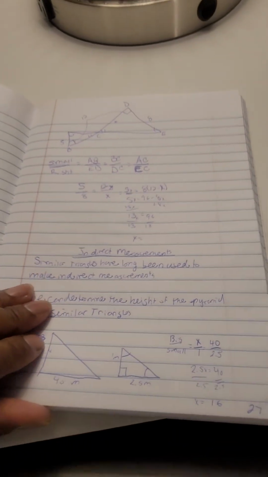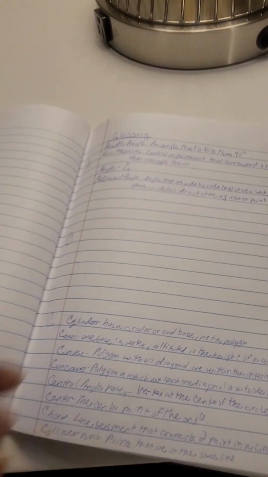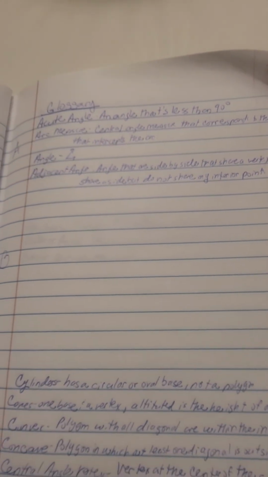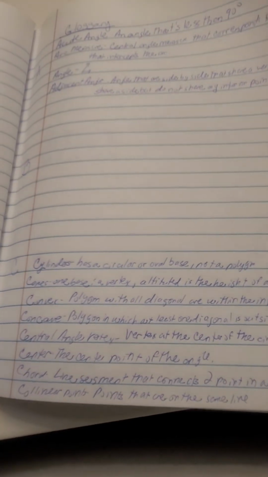I did update my glossary. It looks a lot better now, with all of the definitions up to this point.